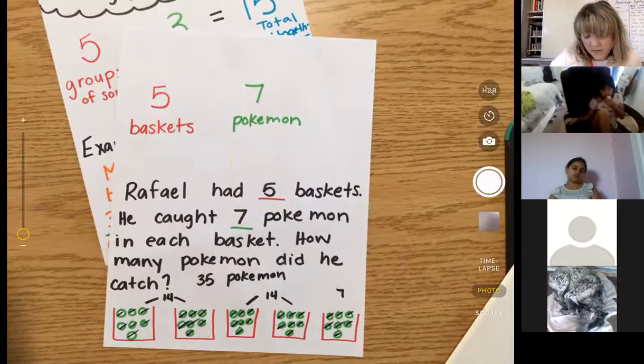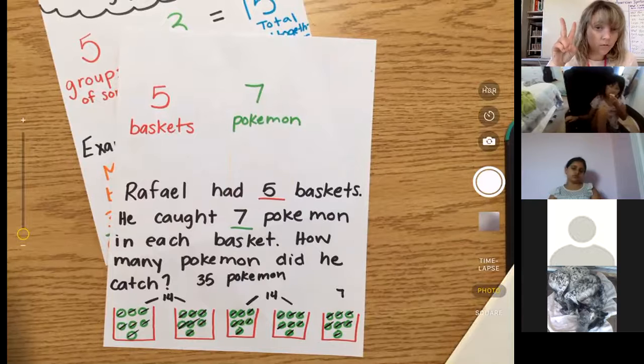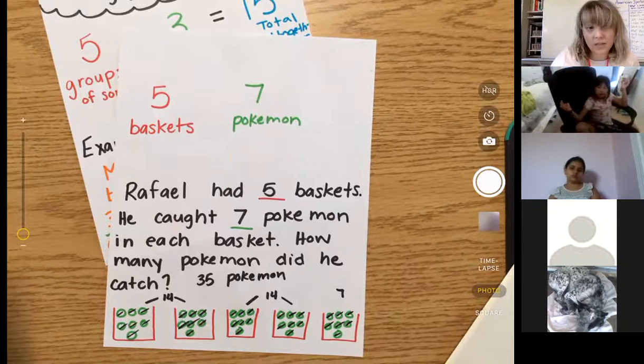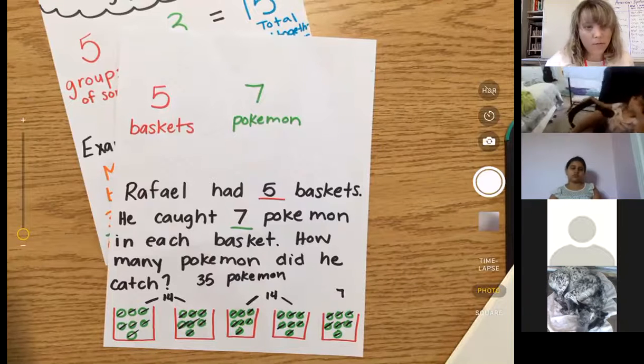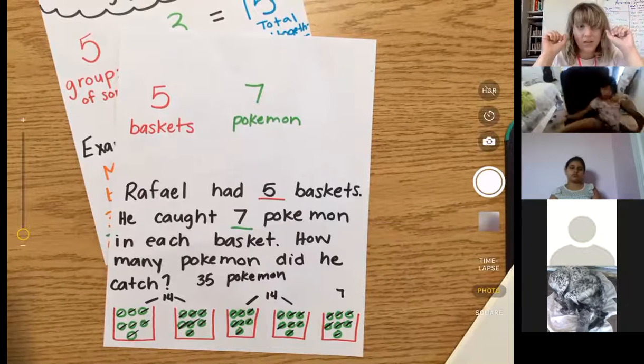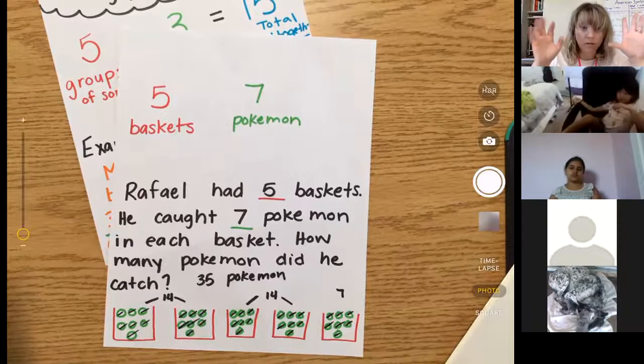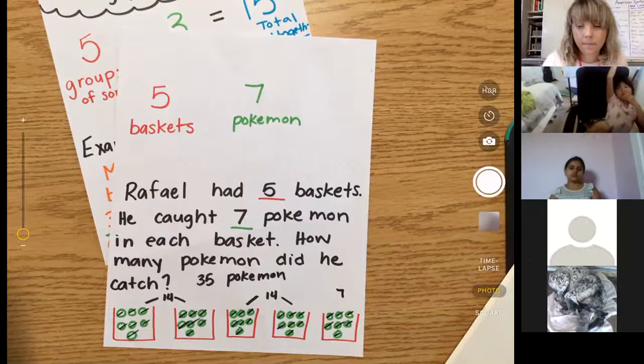Another number you guys probably know how to skip count by are 2s, right? You can go 2, 4, 6, 8. That's another way. Another number you could skip count with probably are your 10s, right? We're going 10, 20, 30, 40, 50. So you could do that.